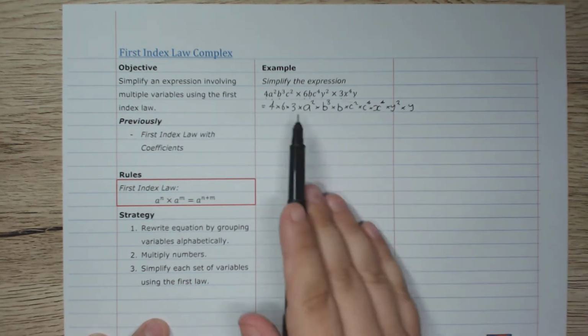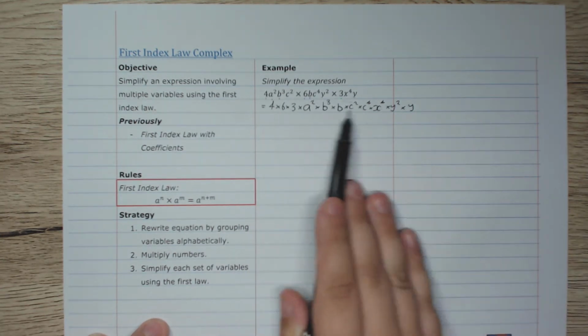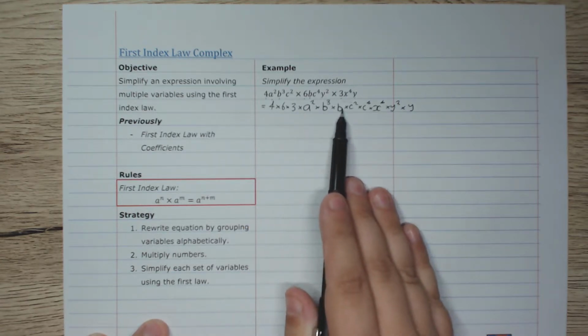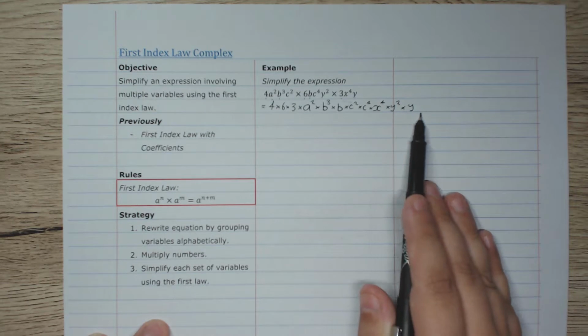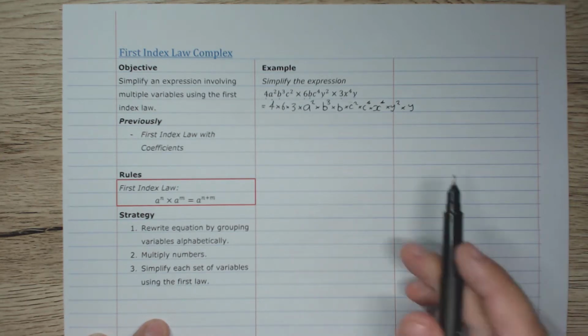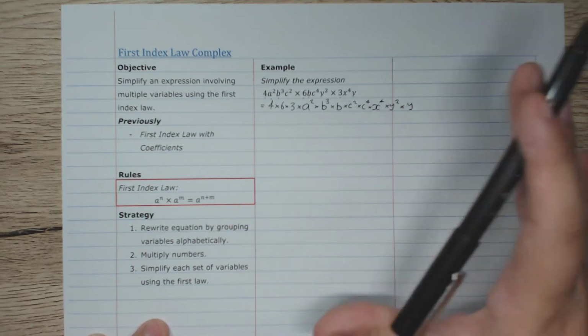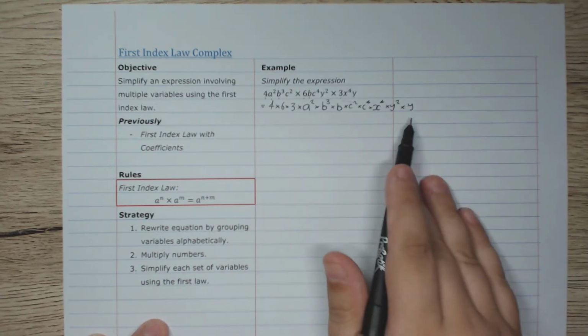So it takes a bit of time, but we want to get this to the place where we've collected everything together. We've grouped all the numbers, we've grouped all the a's, all the b's, all the c's, all the x's, all the y's. This expression is still the same as this first one. We haven't done anything to it yet, we've just reordered them.